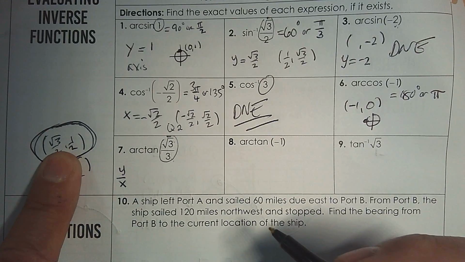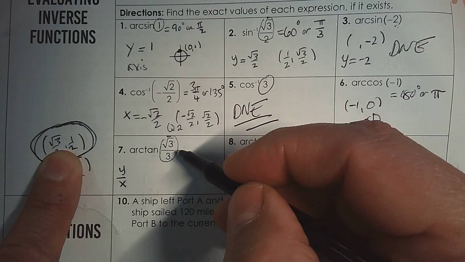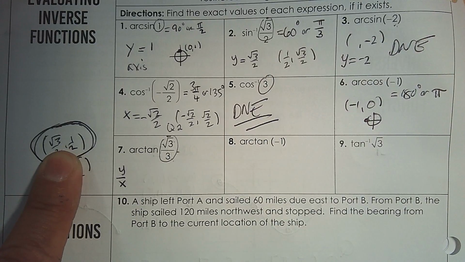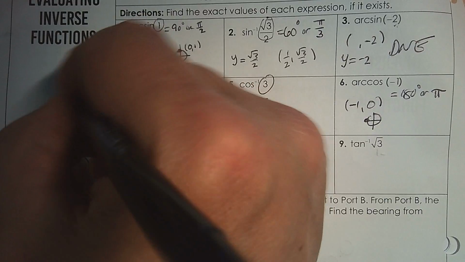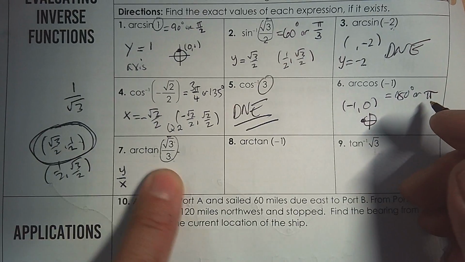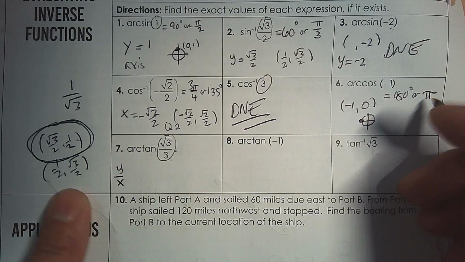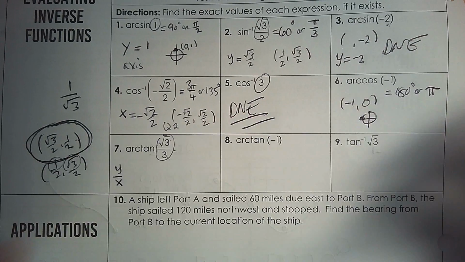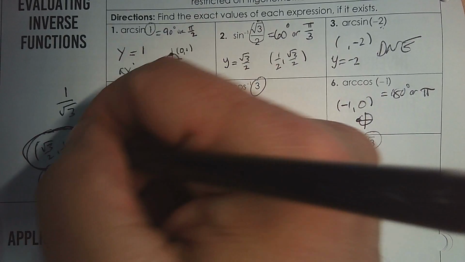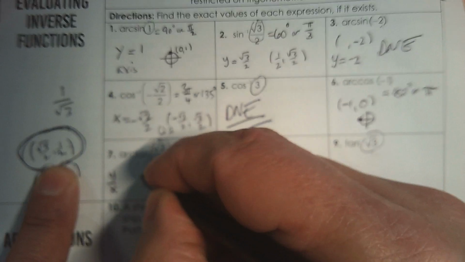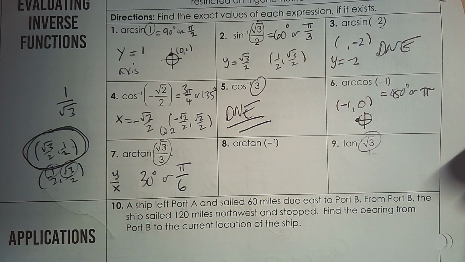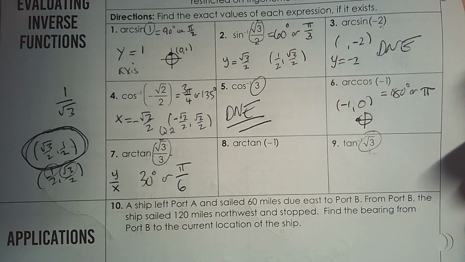Because 1 over √3, if you rationalize it, is √3 over 3. Like this one matches when I go y over x, yes? And then I rationalize the denominator. This one, √3 over 1, the answer is just what? √3. So, which angle is the first one? And the answer is 30 degrees or pi over 6.